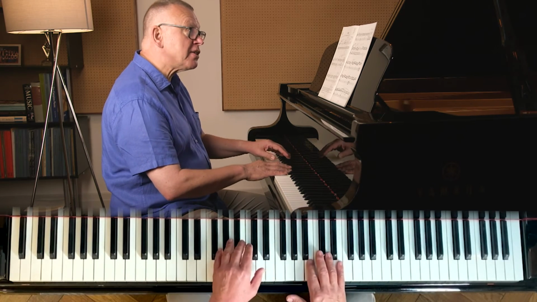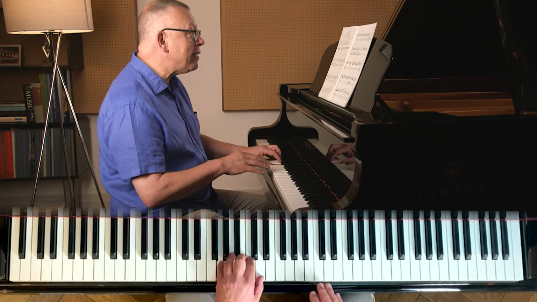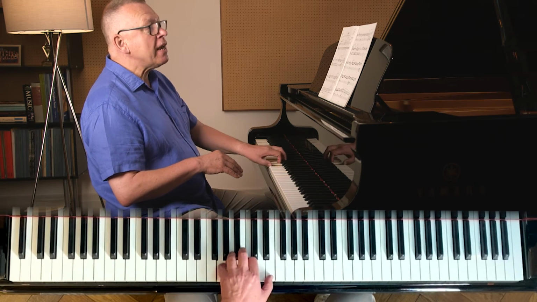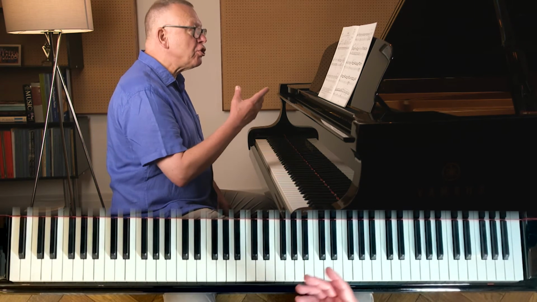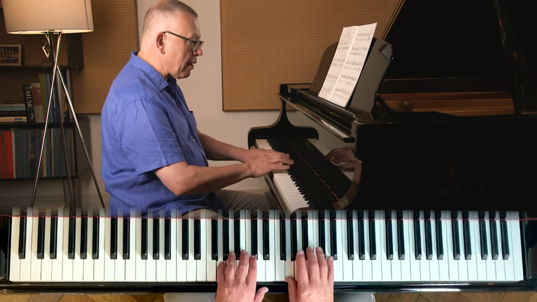If you listen to the second subject, the left hand is exactly the same idea, but in the key of G, right? So we get this tune, and then afterwards we get a scale.